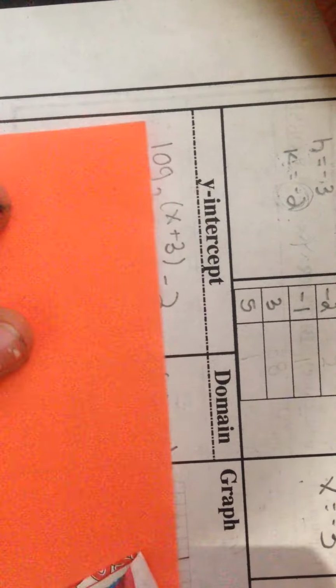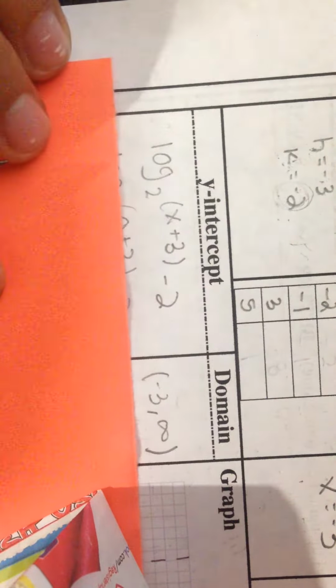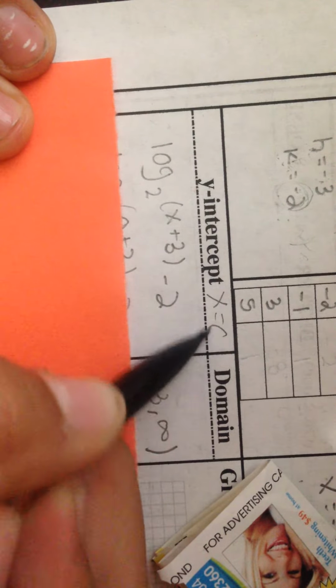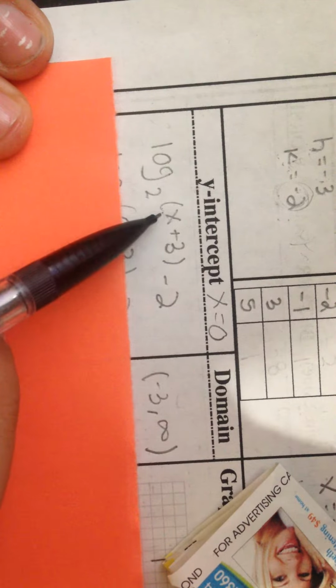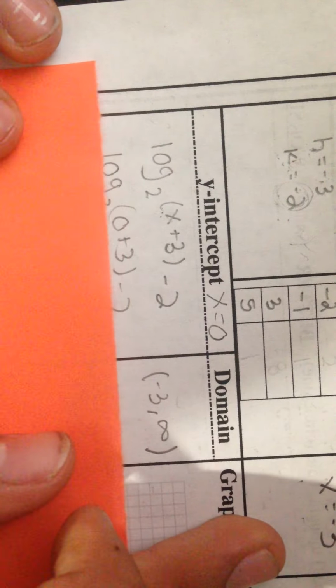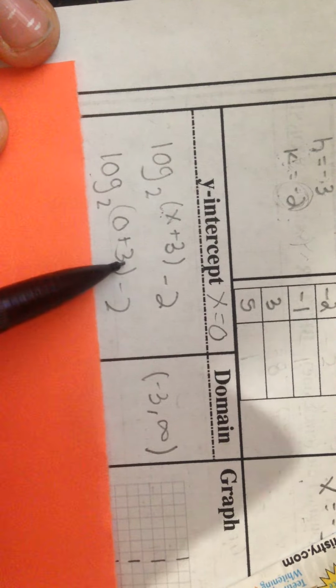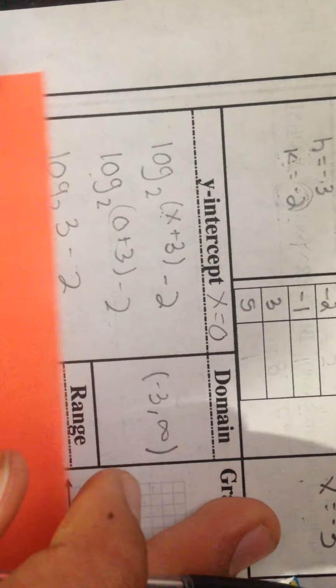Okay, moving on to the y-intercept. To find the y-intercept, we know that x will always equal 0. So we substitute in 0 for x, and then we would get log base 2 of 0 plus 3, minus 2.